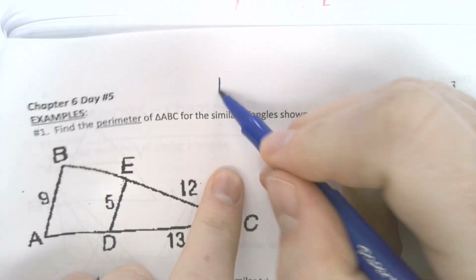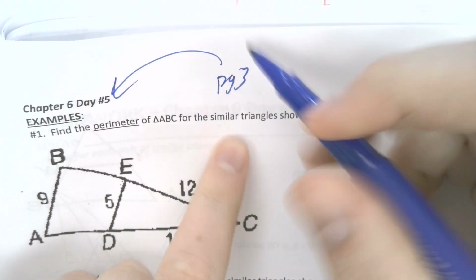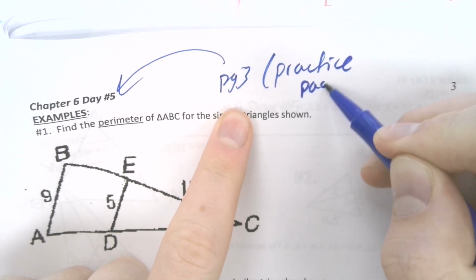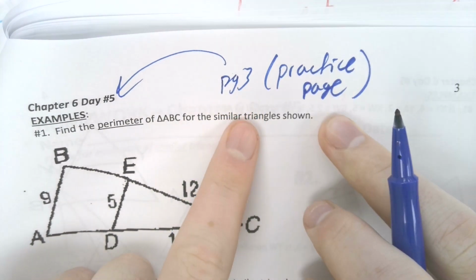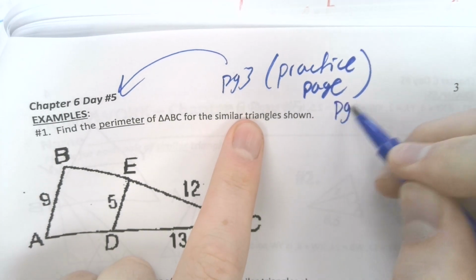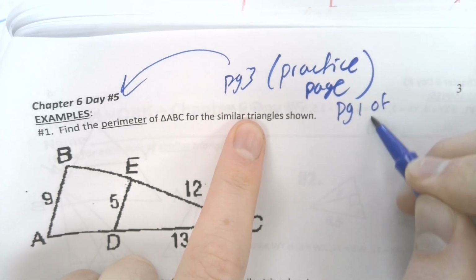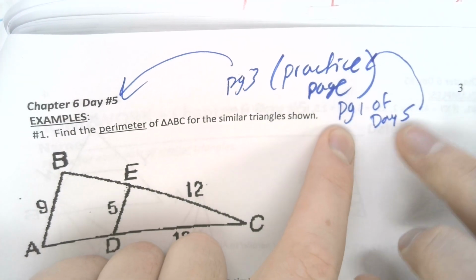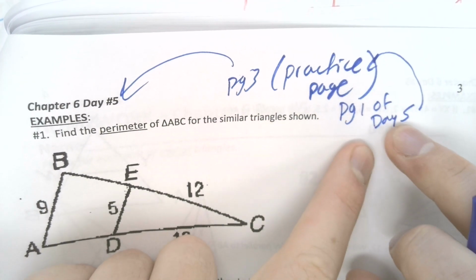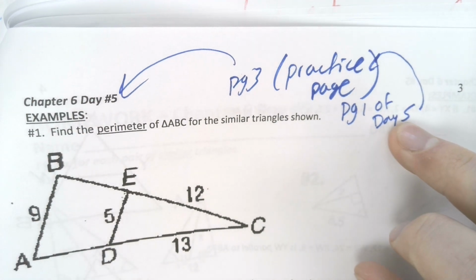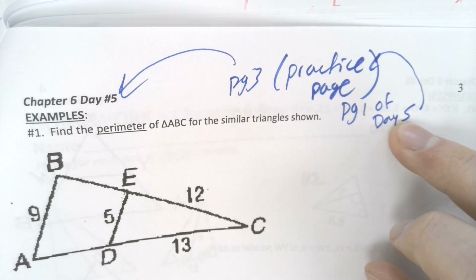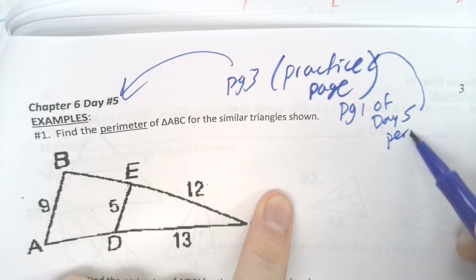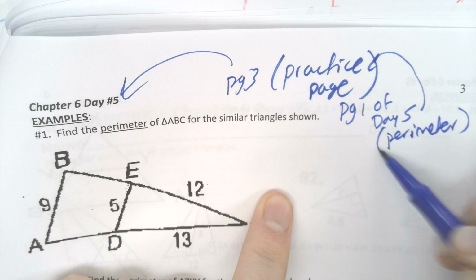So the cool thing about page 3 of day 5 is this is very much a practice page, especially page 1 of this day, day 5. This is what I would encourage you to go back and look at, because pretty much all of the problems on this page involve perimeter.